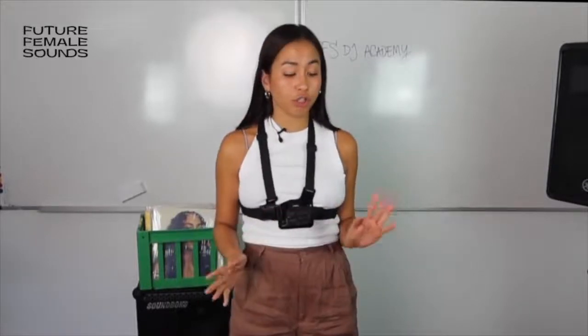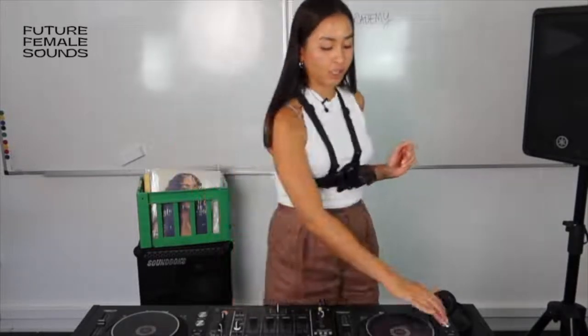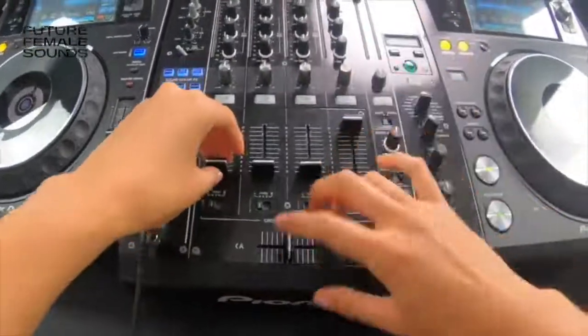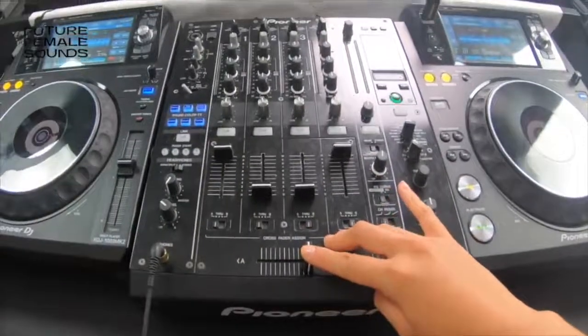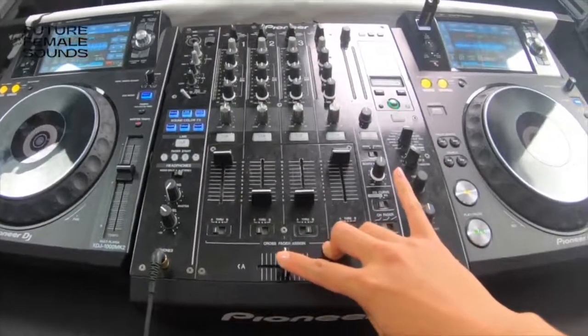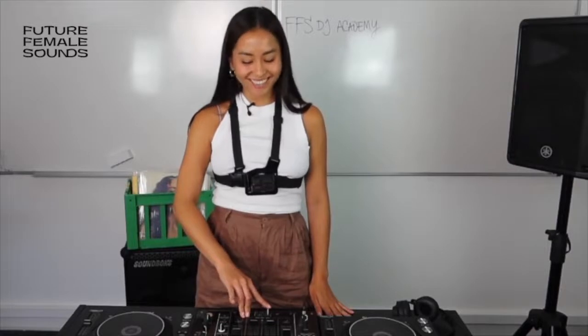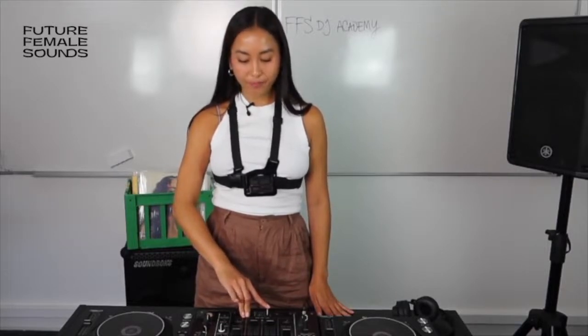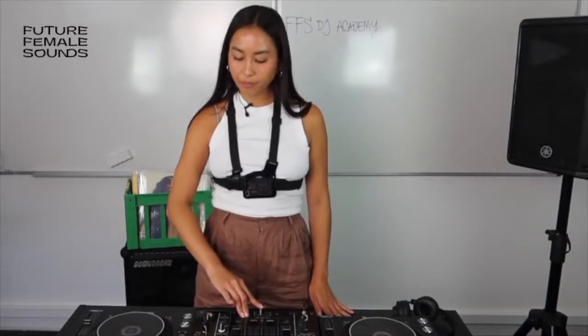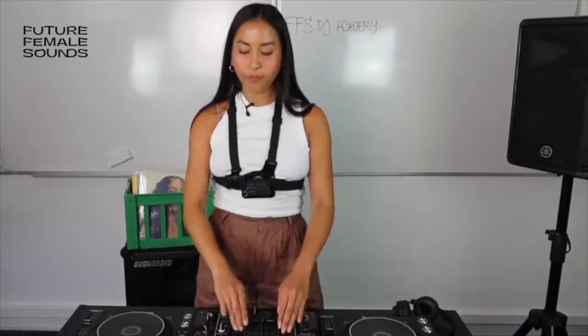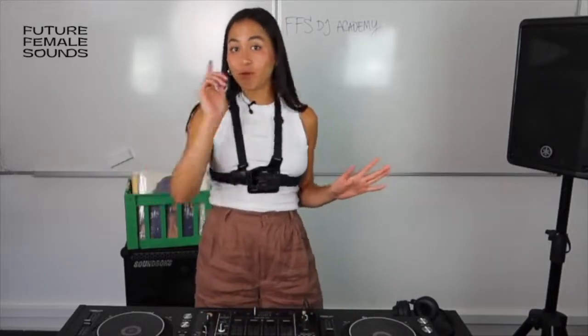When you're doing a crossfader transition, it's very important to also have a listen in your headphones beforehand. Make sure that everything is beat matched, otherwise it's not going to sound so great when you transition from one song to the other. I'm going to show you what it sounds like when the tracks are not beat matched. Okay, so we don't want it to sound like that, so remember to beat match.